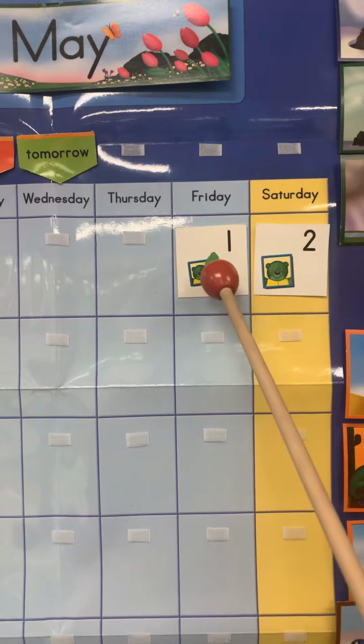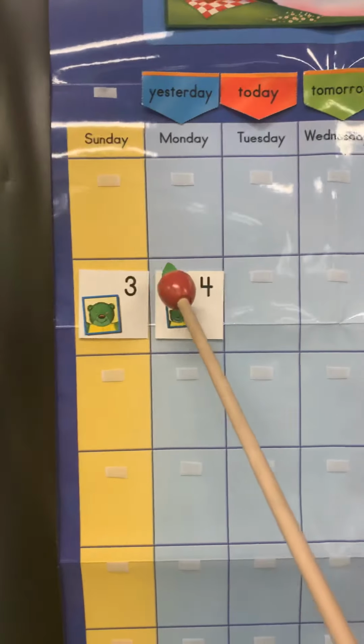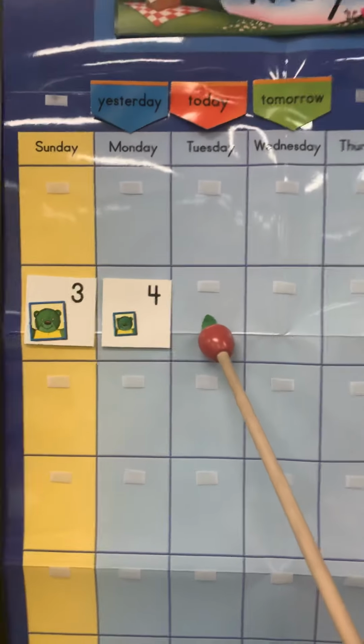So we started with May 1st, 2nd, 3rd, 4th, 5th. Today is May 5th. So I'm going to get my little number for May 5th. And do you remember what we talked about last week when we were making tacos?